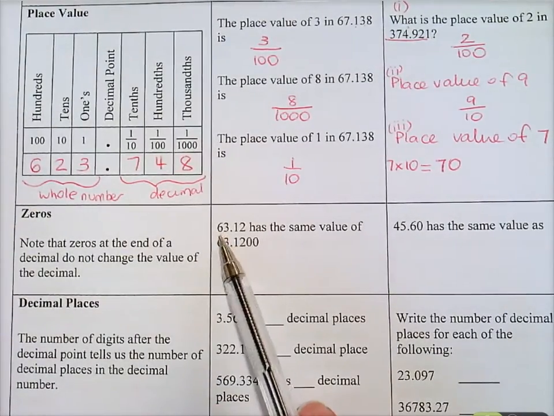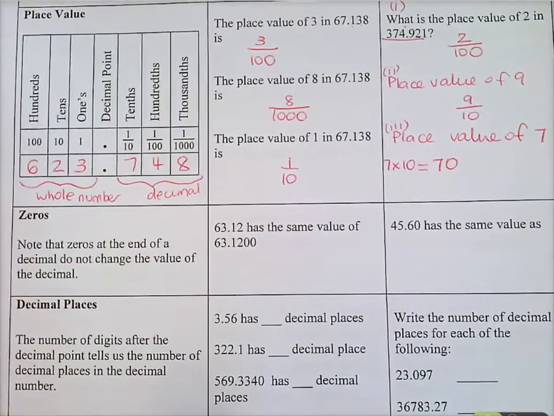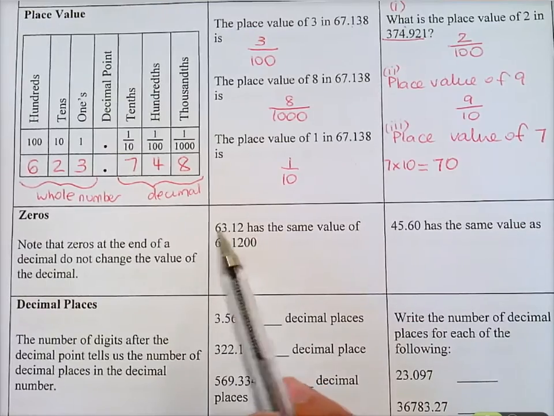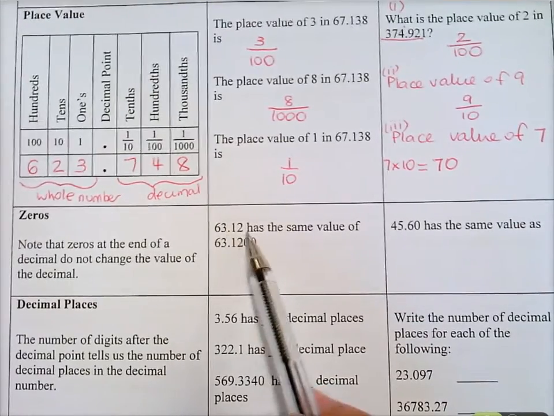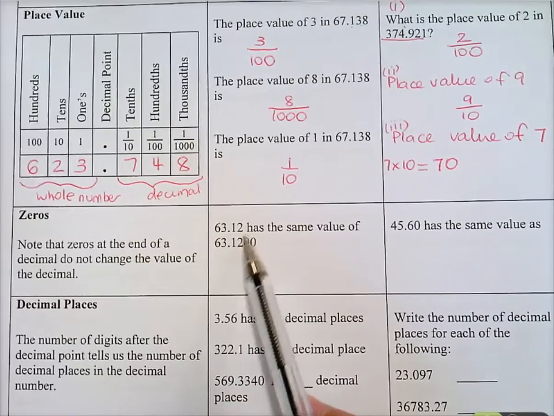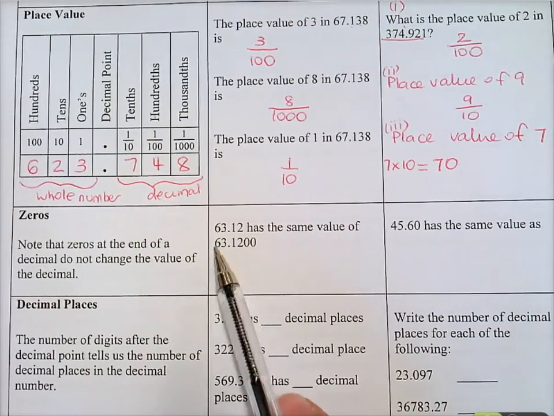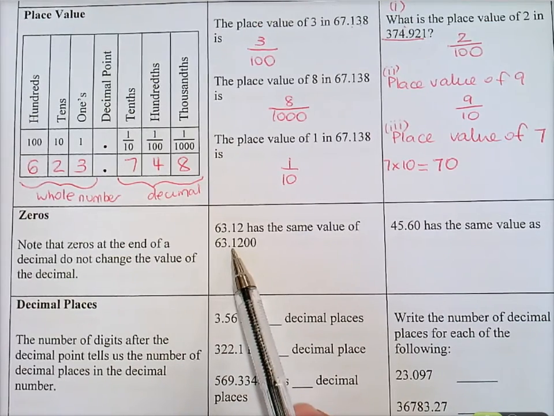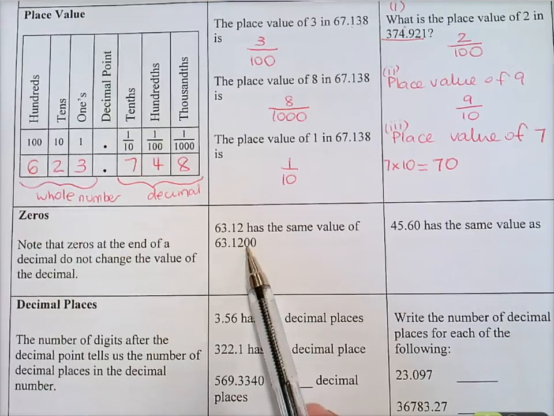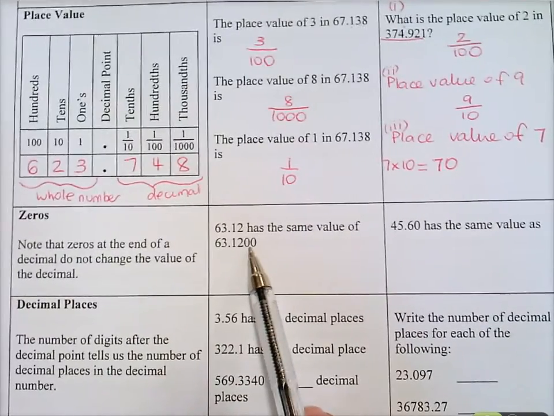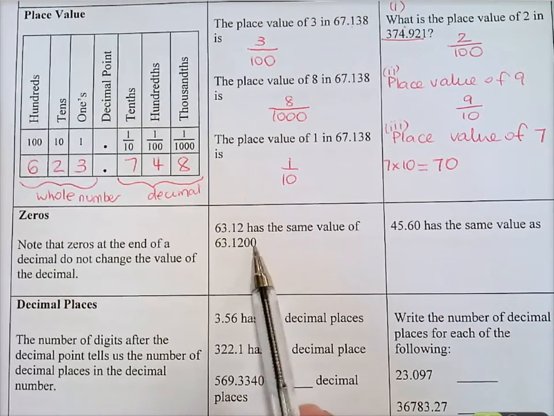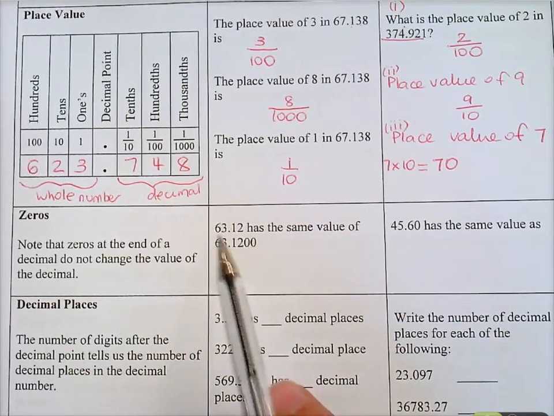So girls, with this one, are we okay? We've got 63.12. 63 is the whole number part, and 0.12, that's the decimal part. We've got 1/10 and 2 hundredths. Now if I look here, I've got 6 tens, 3 units, 1/10, 2 hundredths. How many thousandths have I got?